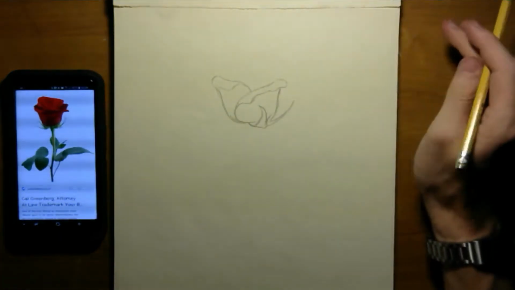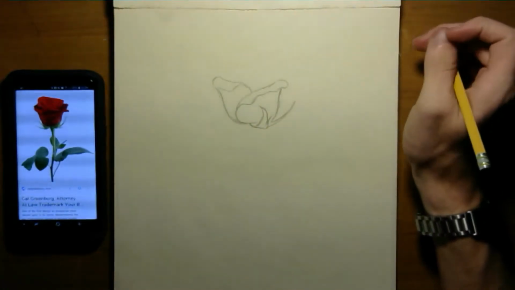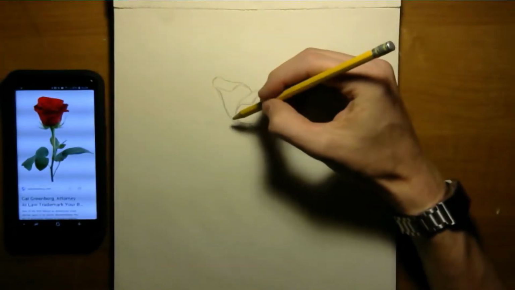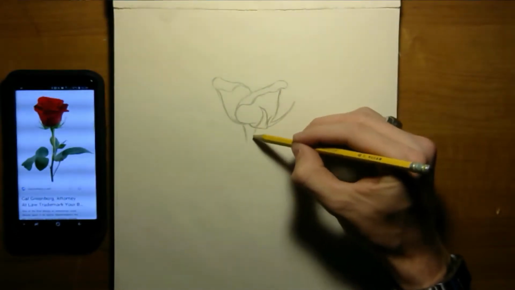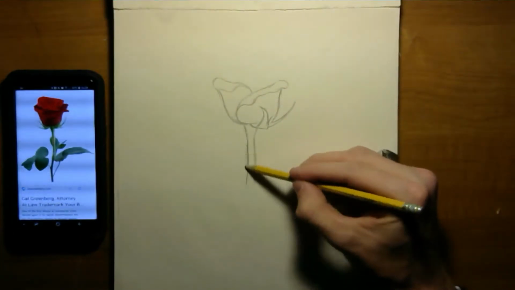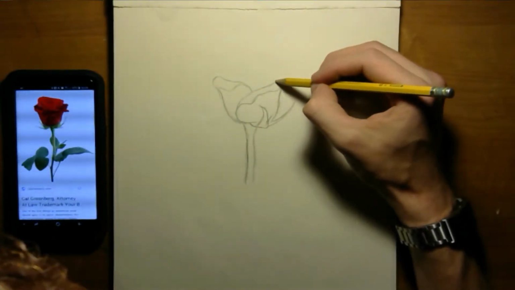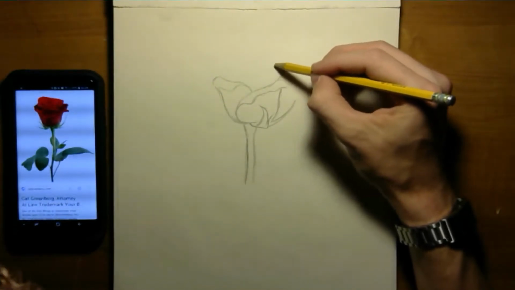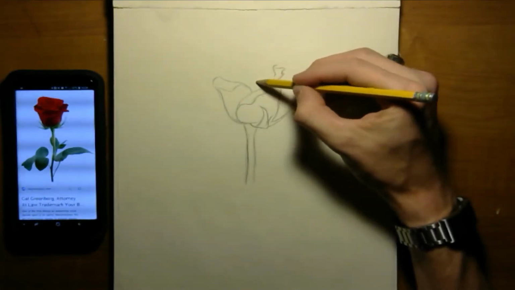So right there we now have the bell of the rose. I believe that's what it's called, right? The bell of the rose, because if you look at a rose upside down, it looks like a bell. I don't know, I believe that's what it's called. So now I have this, and I'm going to start going down, but now I want to catch right about there. This is where the next part's going to come in.